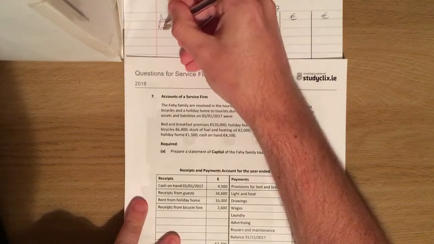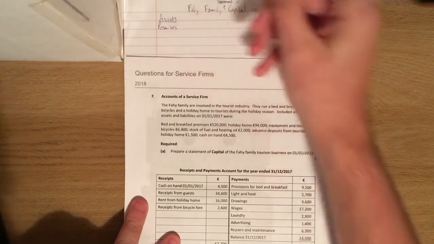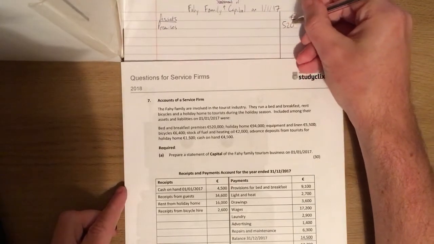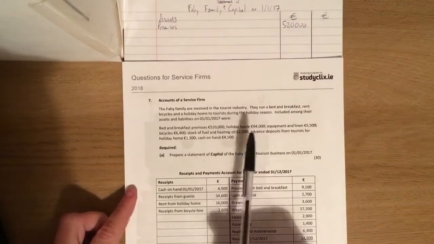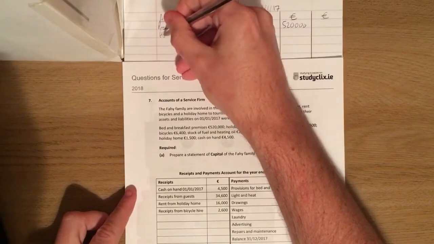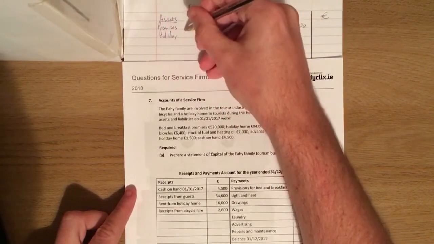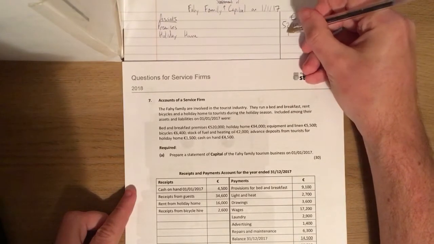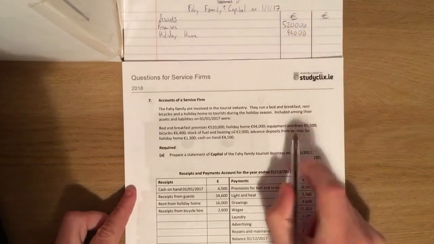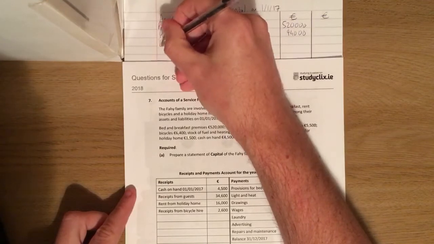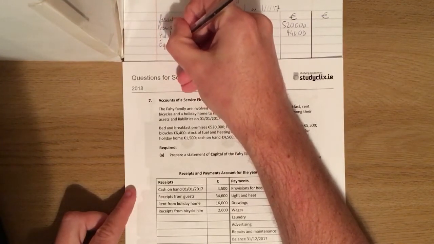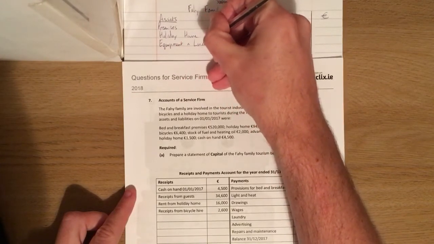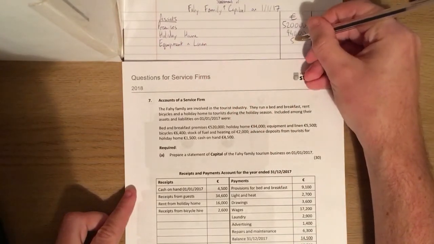Premises, 520,000. Then we've got a holiday home. That is 94,000. Equipment and linen, that's an asset. 5,500.